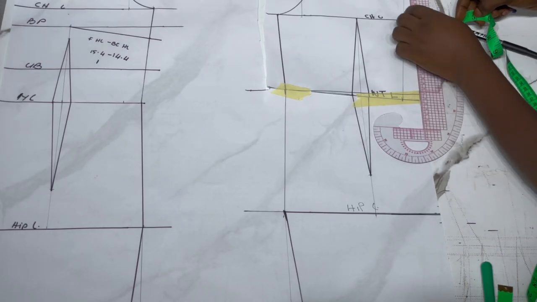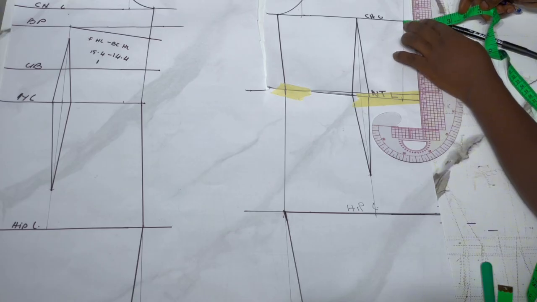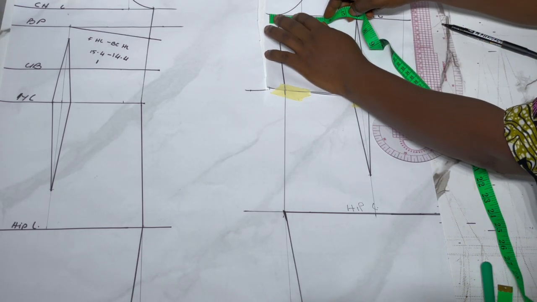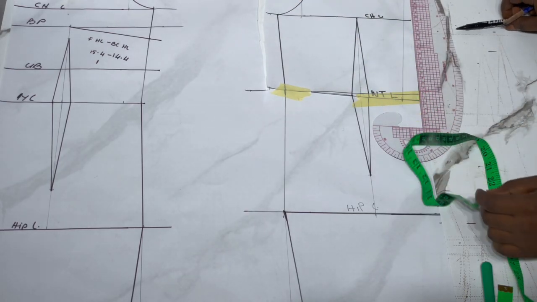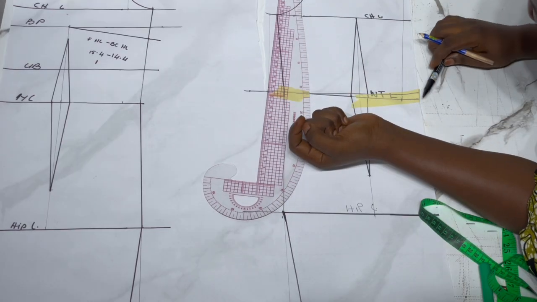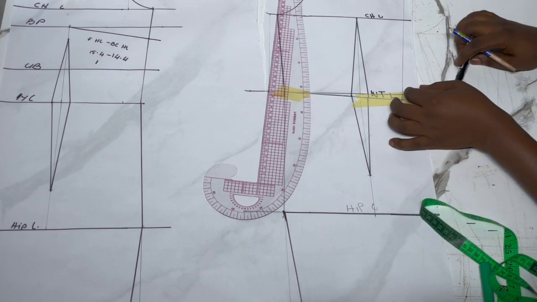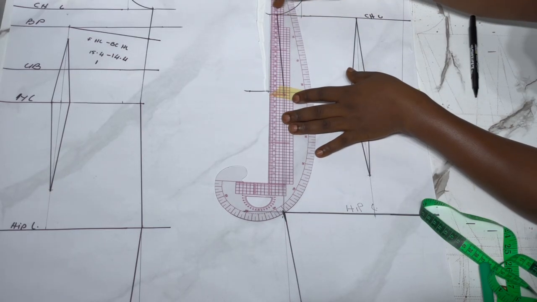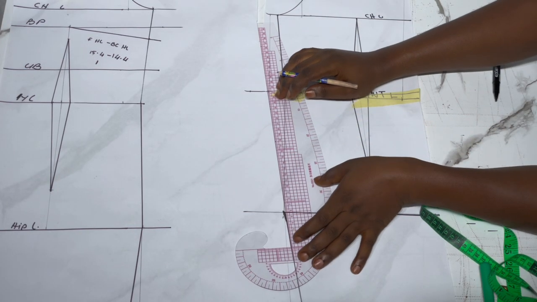But if you're going by 1, even your bust area, you are going to have so much excess. So here the excess is like half. So I'll still replace it back like this. If you're going by 1, the difference is going to be much. But if you don't have a deep back, you can go in by half, which is very okay. So this is what I'm going to have.